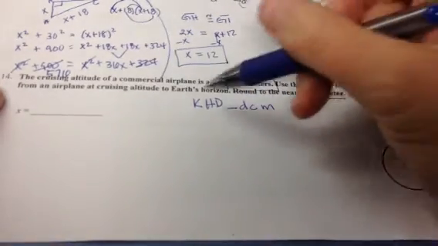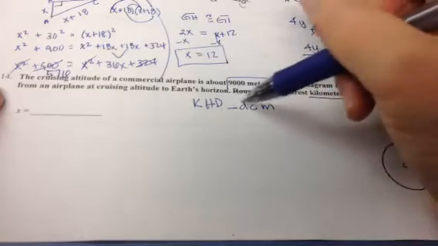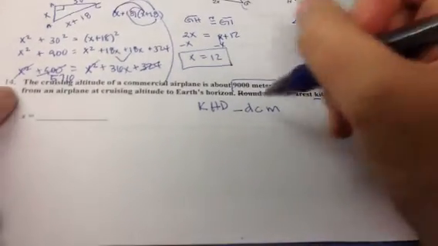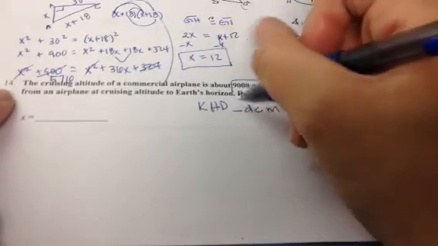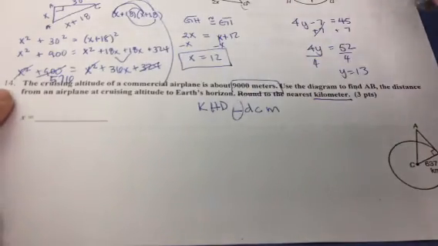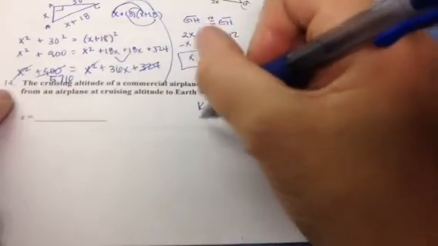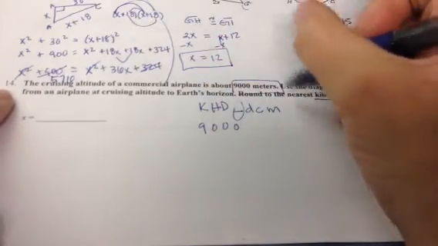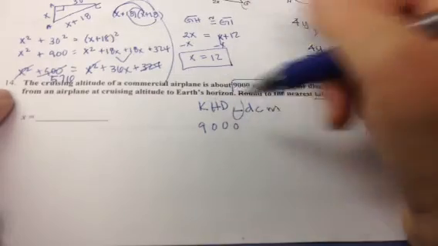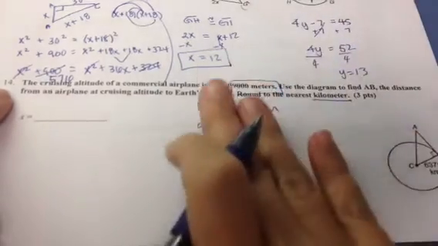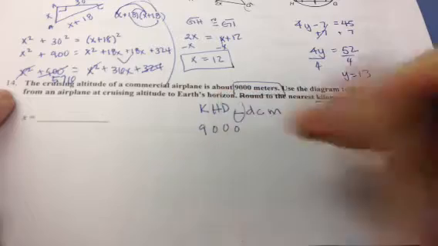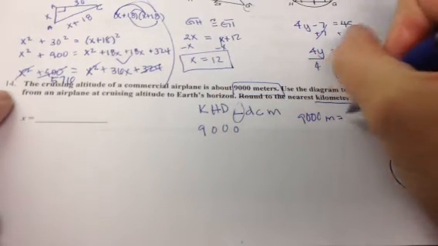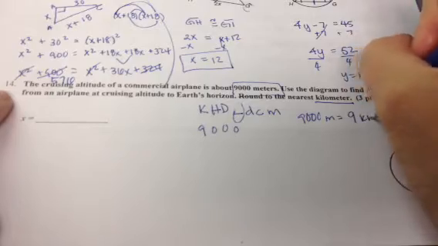And sometimes you learn King Henry died drinking chocolate milk. Okay, so if I have 9,000 meters, meters being my units, if I line this up, that's just going to be 9 kilometers. So 9,000 meters is equal to 9 kilometers.